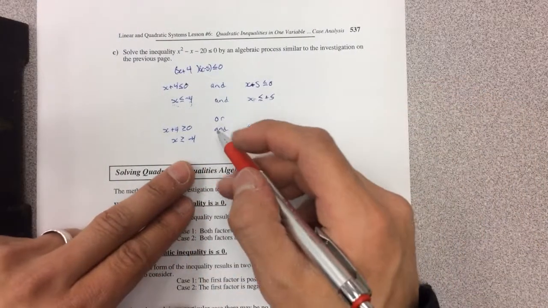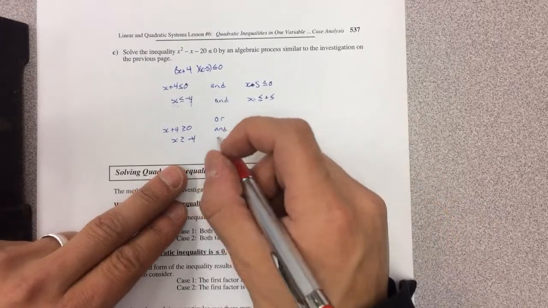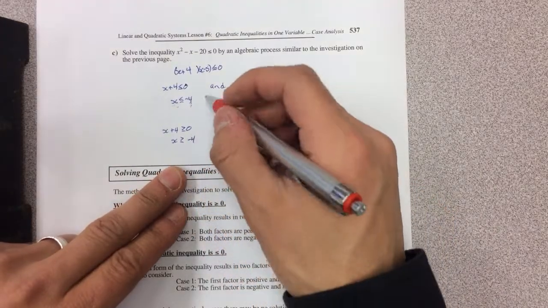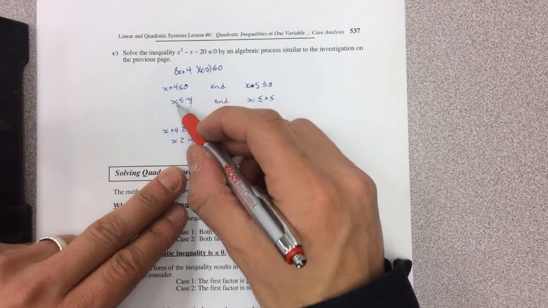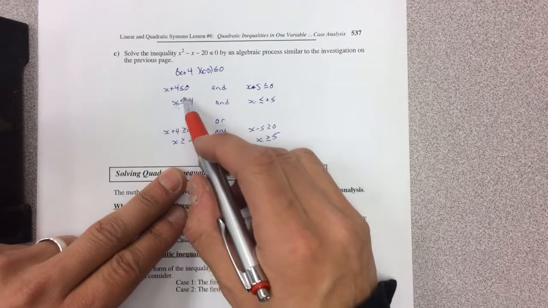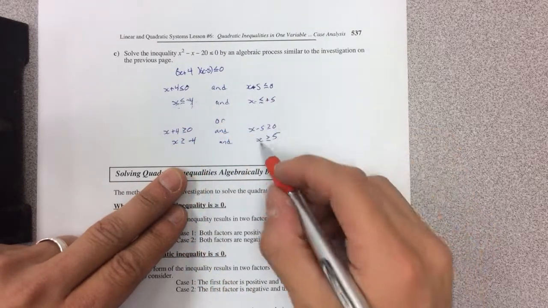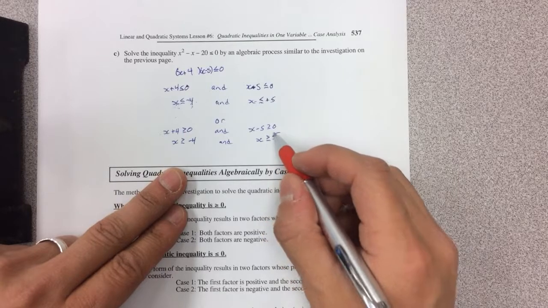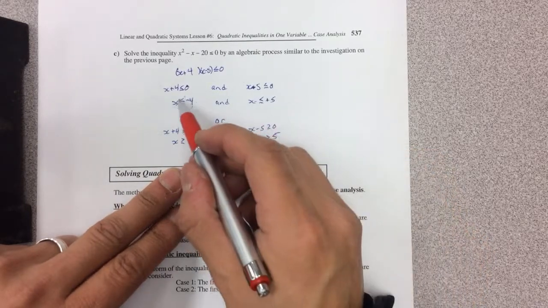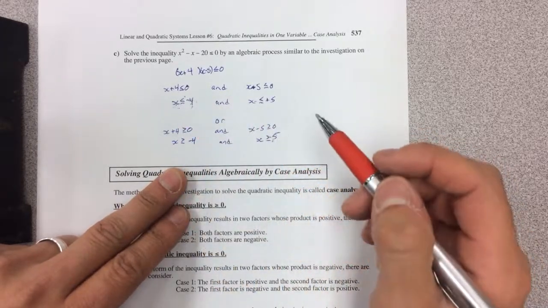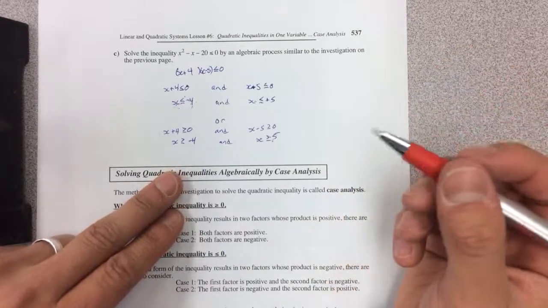So we have to think about which solutions are going to work. If I think about this scenario, x is less than negative 4 and greater than 5, that wouldn't work as a solution. That would make it kind of irrelevant.